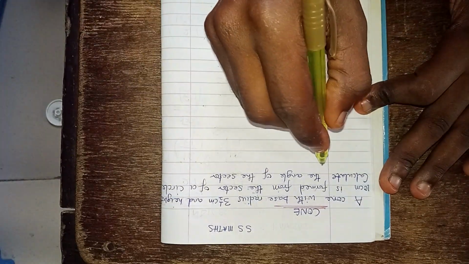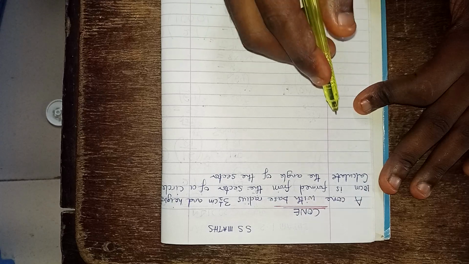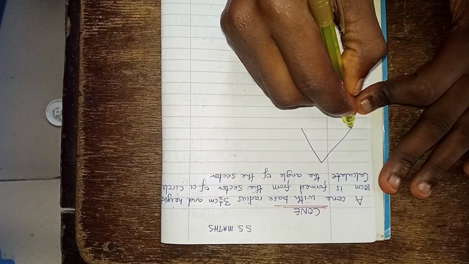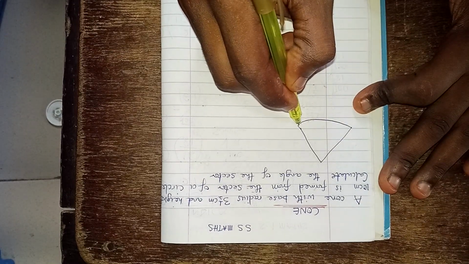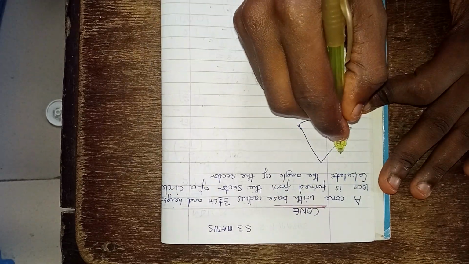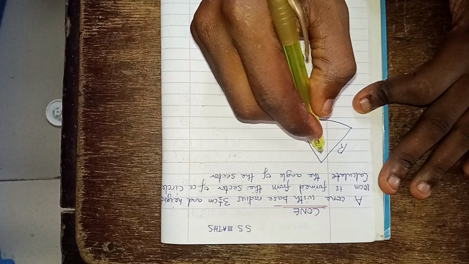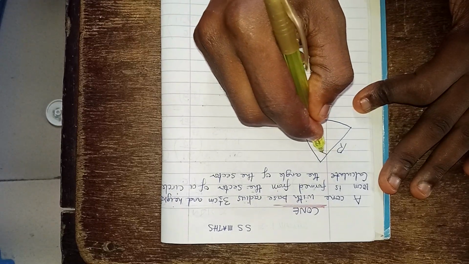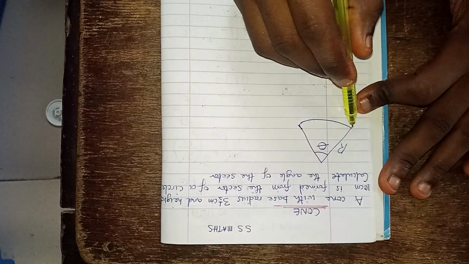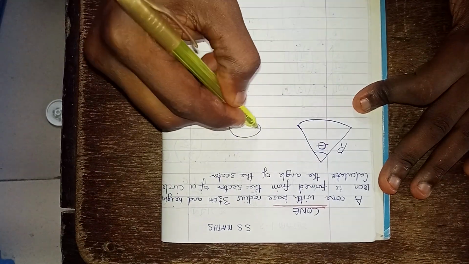So if I draw a sector, a sector is a part or a region of a circle bounded by two radii and an arc. So something like this. Okay, this is a sector. A sector has a radius. Let's use big R to represent that. Then it also has the angle at the center, and that's what we are required to find. Let's call that theta. Okay, so when this sector is folded, it forms something like this, the cone.